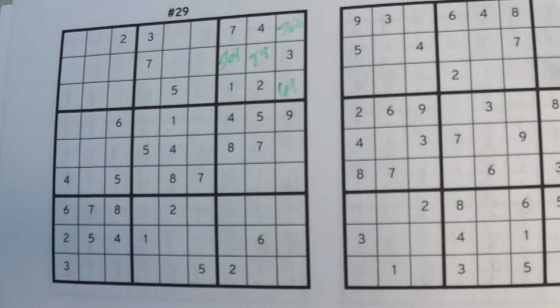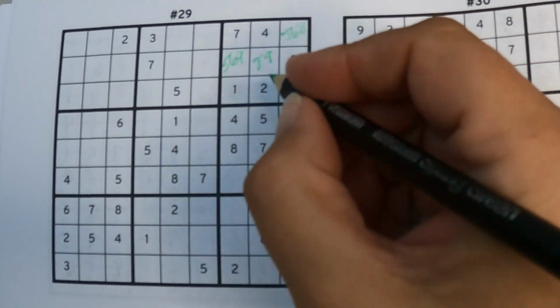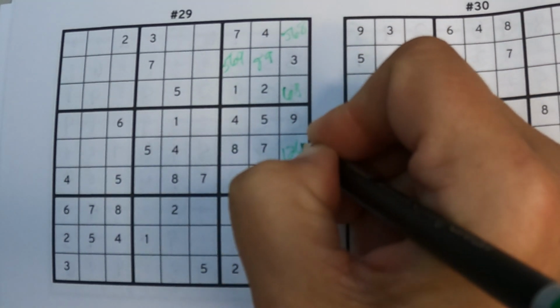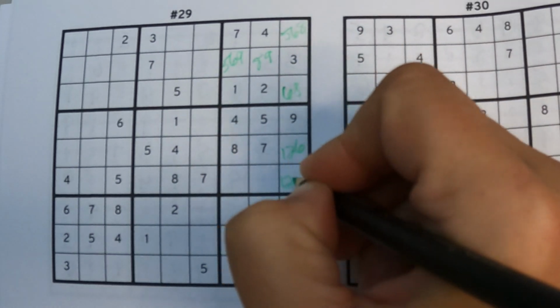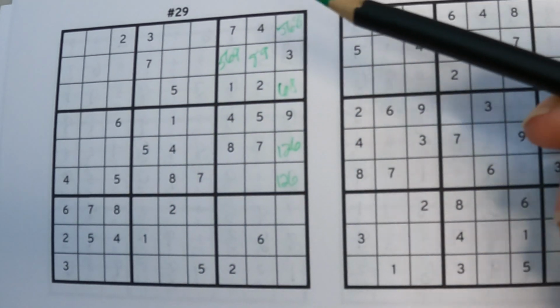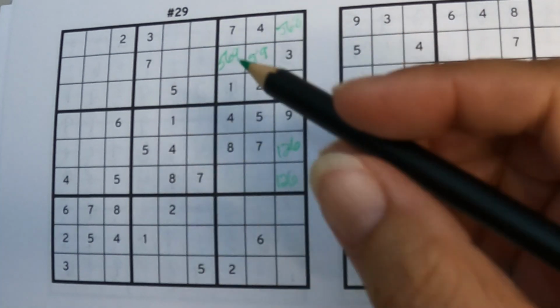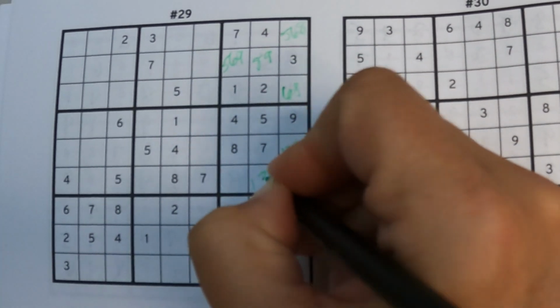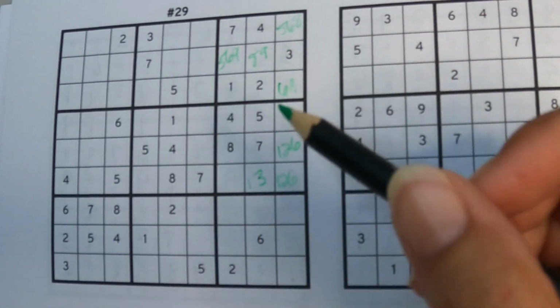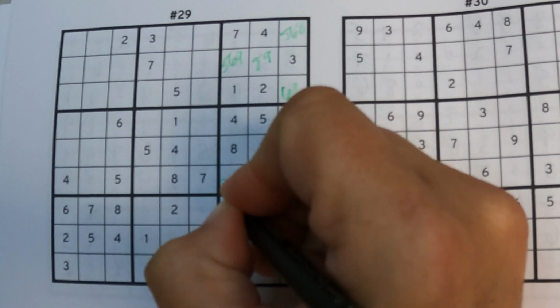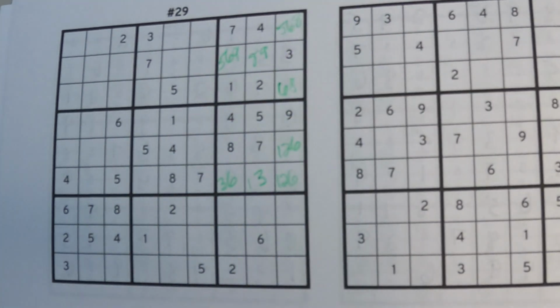For this box, we're missing 1, 2, 3, and 6. We've got a 3 here, so 1, 2, 6. Same here, 1, 2, 6. We've got 2 and 6 here, so 1, 3. 1 and 2 here, so 3, 6.